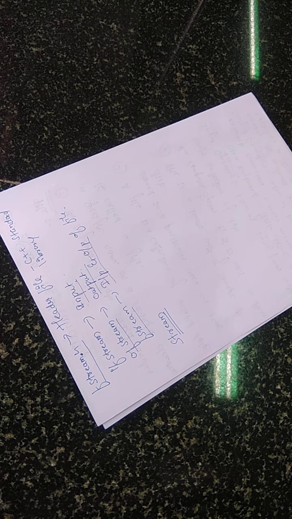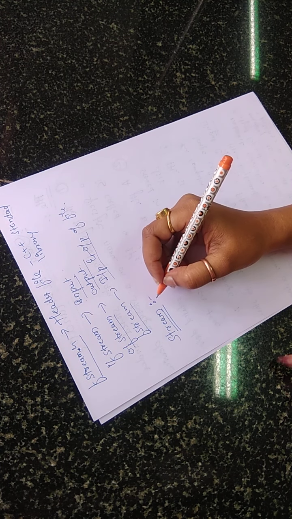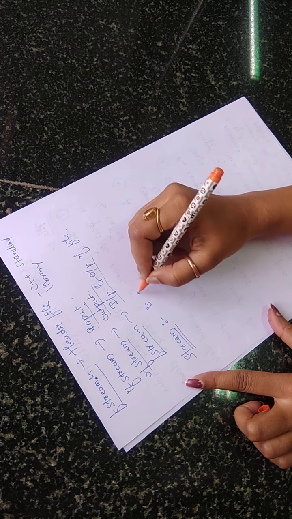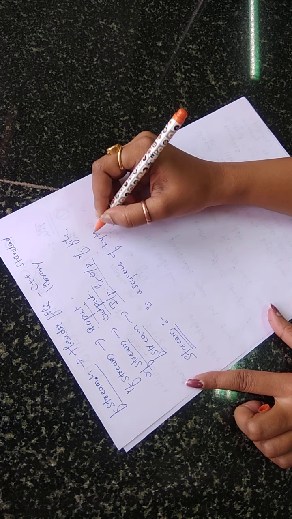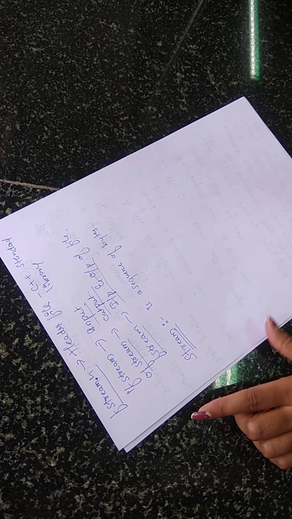Here in C++, the stream is a general name given to your flow of data, the flow of bytes. For that, we give a different name in the C++ language, and that name is stream. Stream is nothing but the flow of data or the flow of bytes. Then take down: stream is a sequence of bytes.